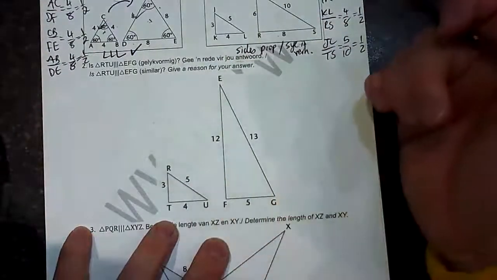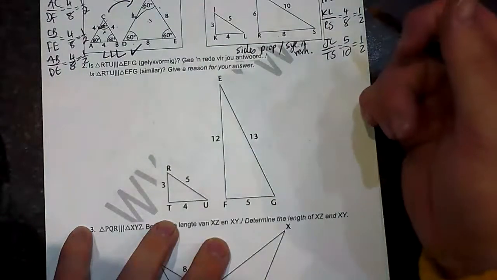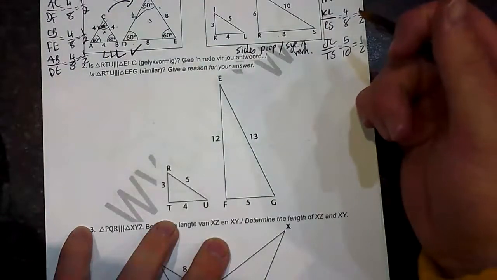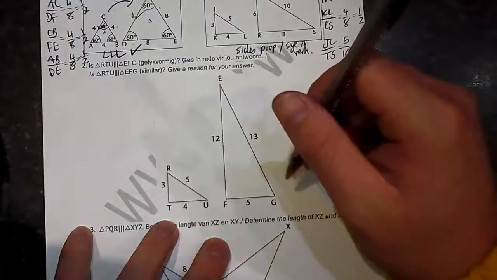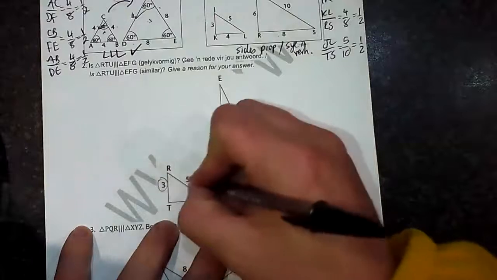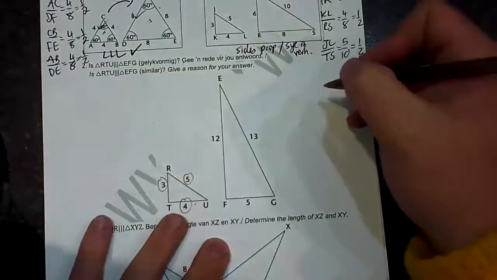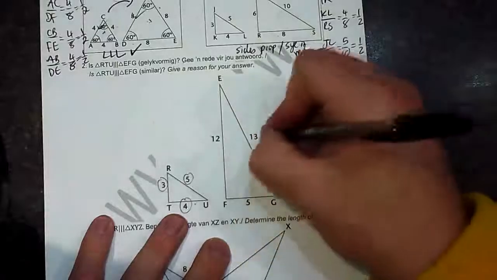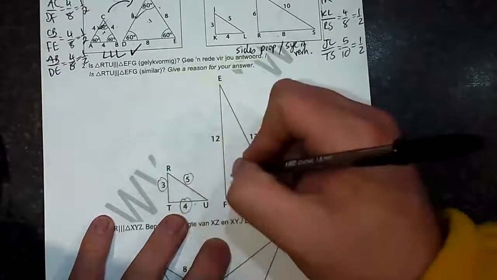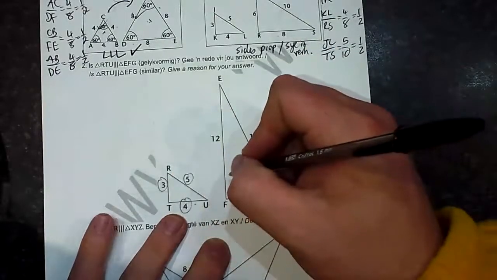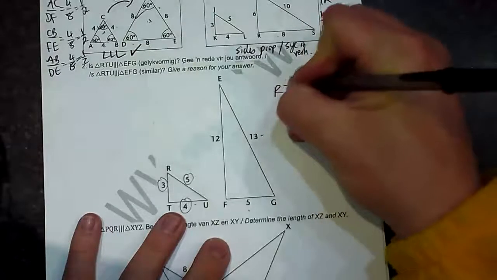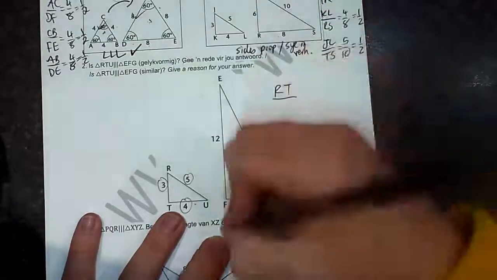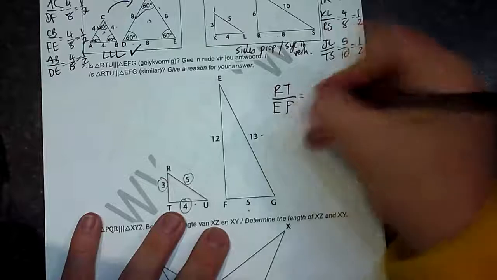Okay, so we want the same proportion, right? Ons soek dieselfde verhouding. Okay, so we know we are looking for multiples of 3, 4, and 5. Okay, so none of these are multiples of 3, 4, and 5.